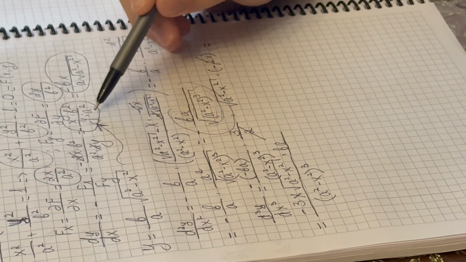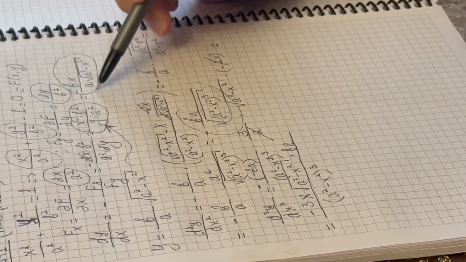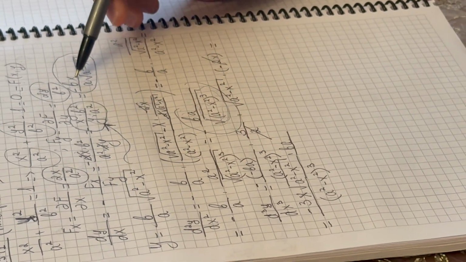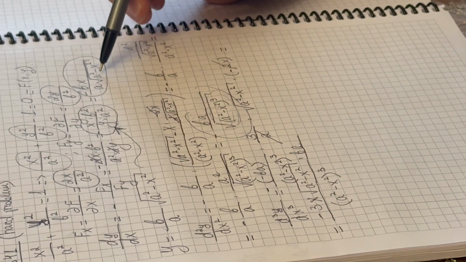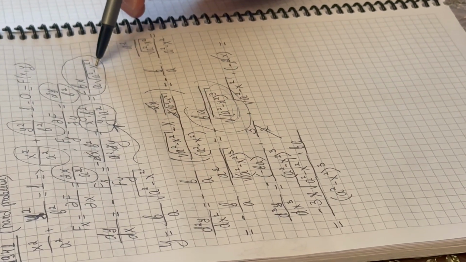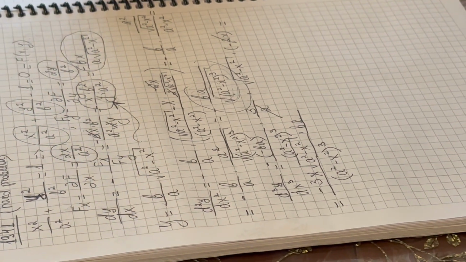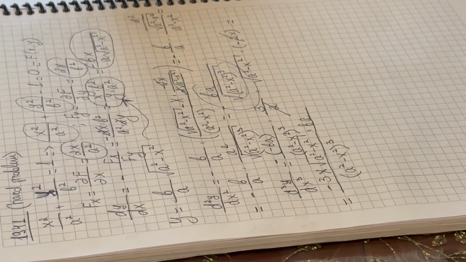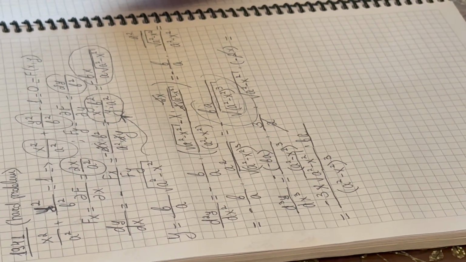Now we are going to put the value of y here. So the first derivative will be minus b multiplied by x over a multiplied by the square root of a squared minus x squared. So we solved the first derivative. But for the second and the third derivatives, I used traditional methods.